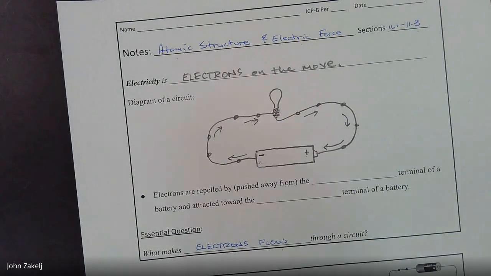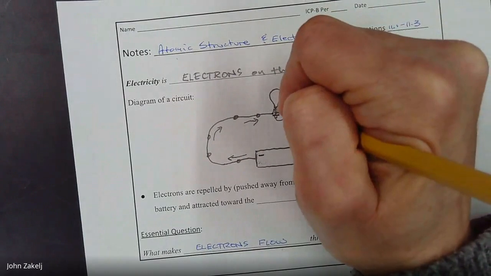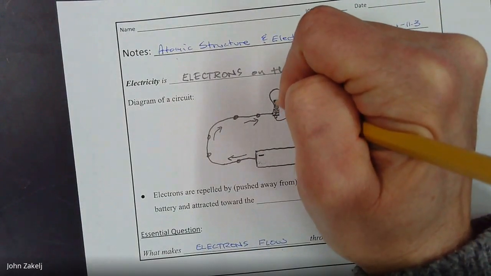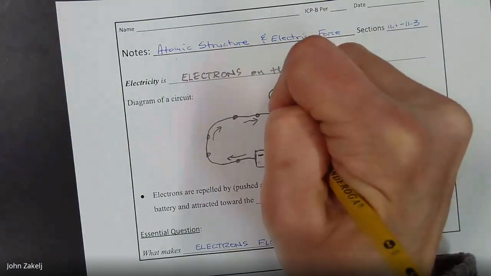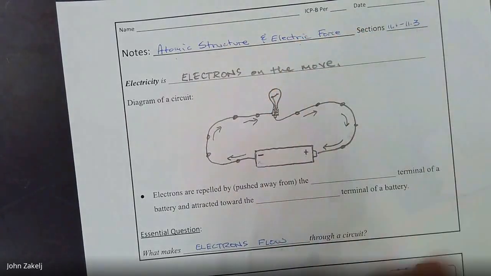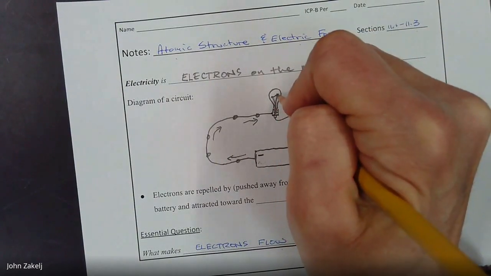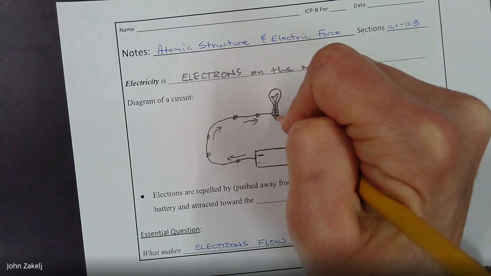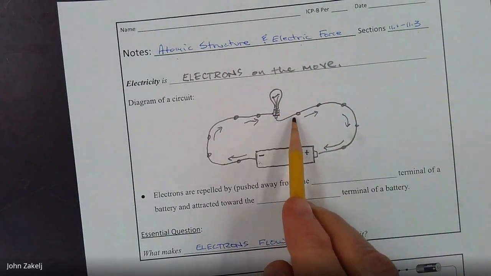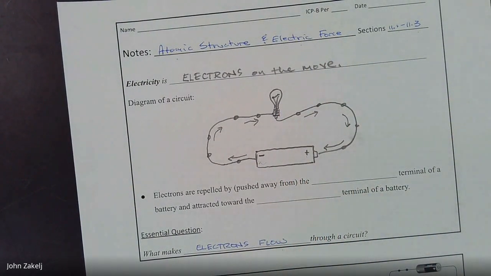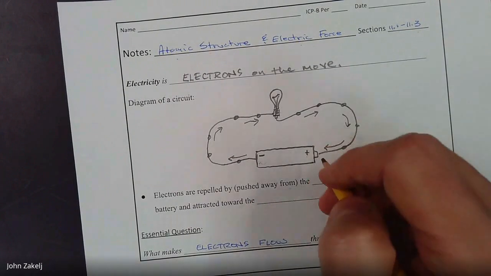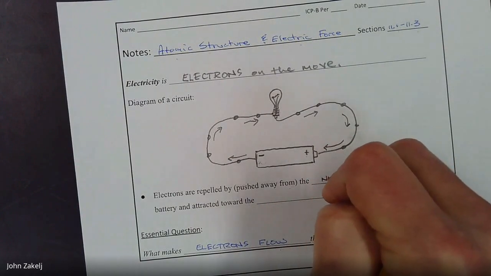Now, the way this electricity does work for us, it actually comes in through this light bulb, travels up through some wires and across the filament, and it's that filament that gets really hot, and so hot that it starts to glow and produce light. And then those electrons have to come back out through this other wire to continue on to the positive terminal of the battery. So the electrons are repelled or pushed away from the negative terminal of the battery.